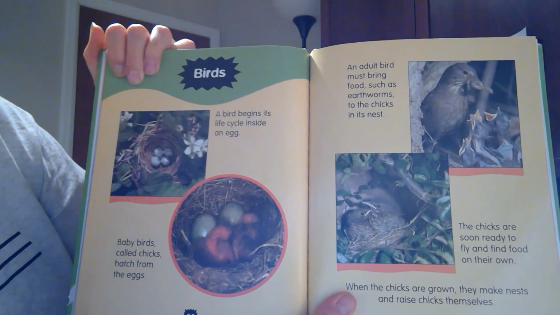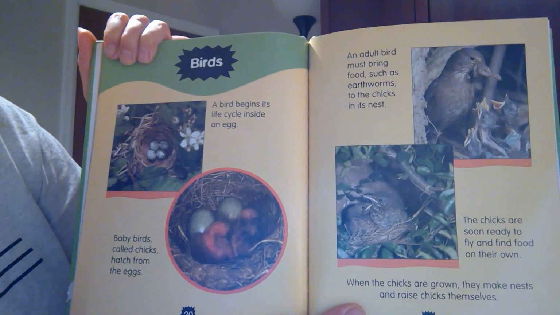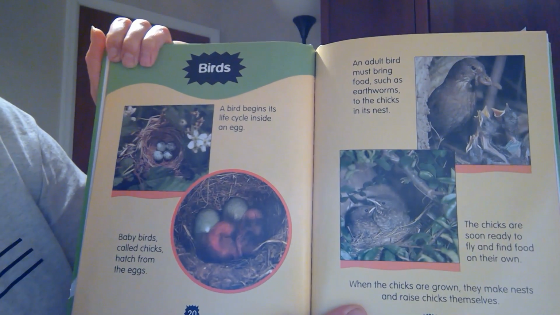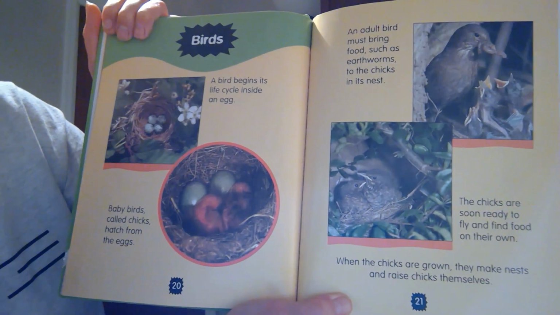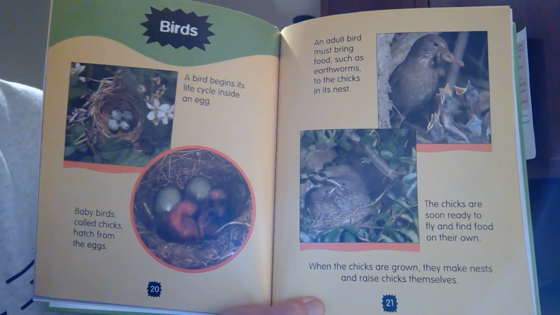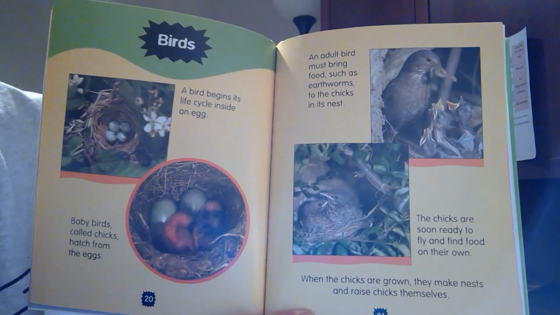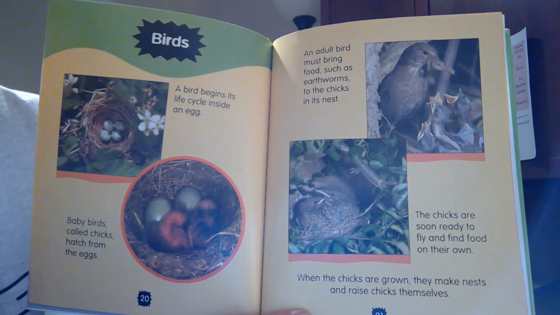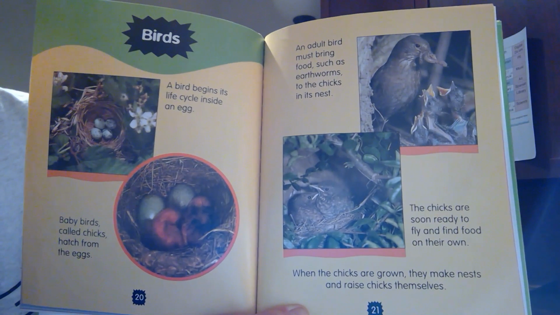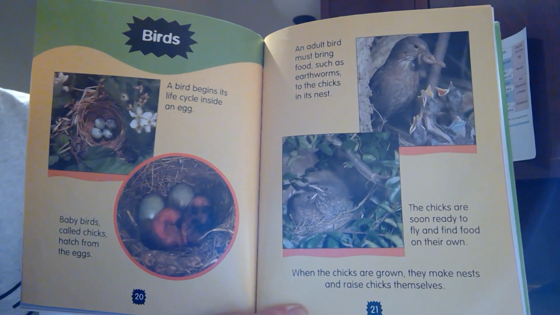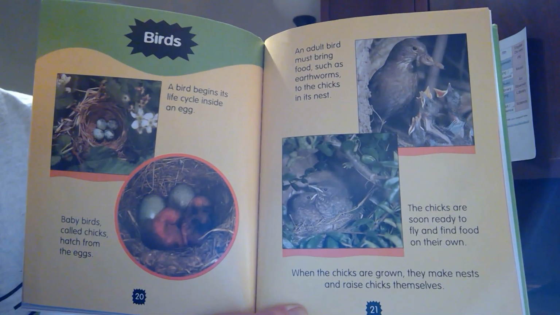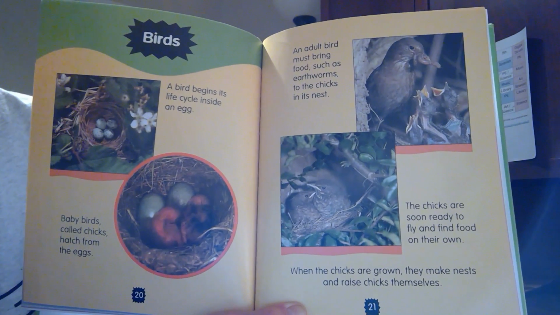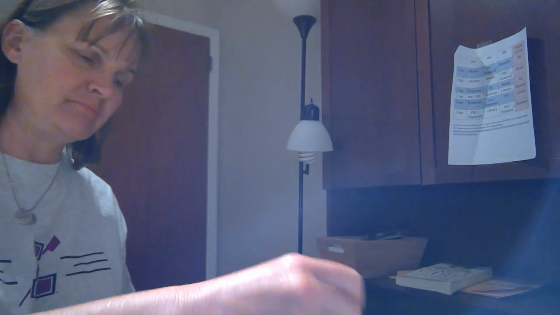Birds. Birds begin their life inside an egg. Baby birds called chicks hatch from the eggs. An adult bird must bring food such as earthworms to the chicks in its nest. The chicks are soon ready to fly and find food on their own. When the chicks are grown, they make nests and raise chicks themselves, meaning the life cycle begins again.